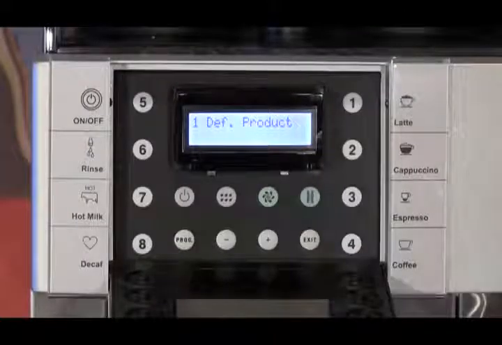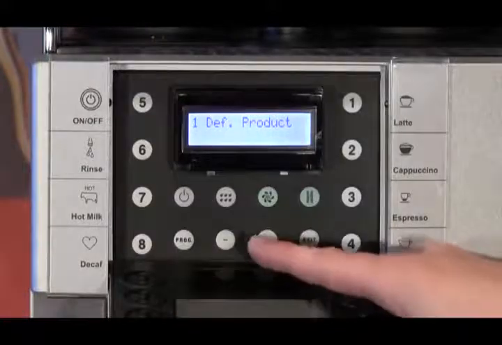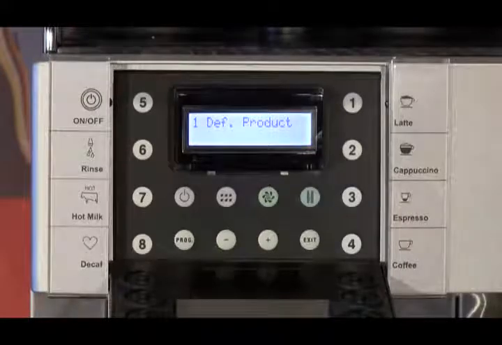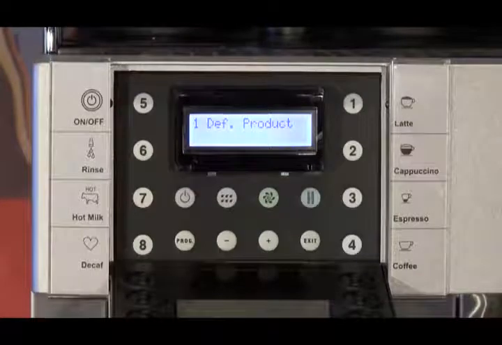To navigate through the programming trees, use the minus and the plus button to navigate upwards and downwards through the trees. To enter a menu, press the prog button. To exit, press the exit button. There are 7 programming menus available.